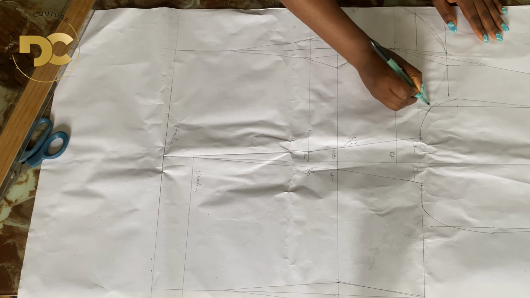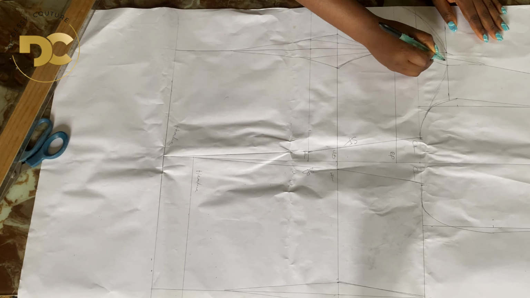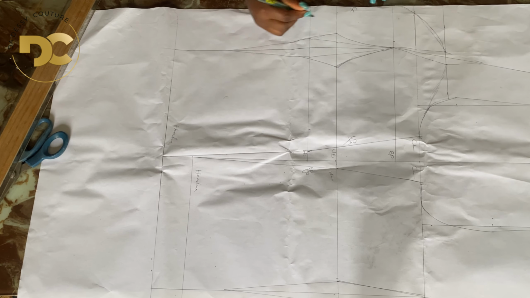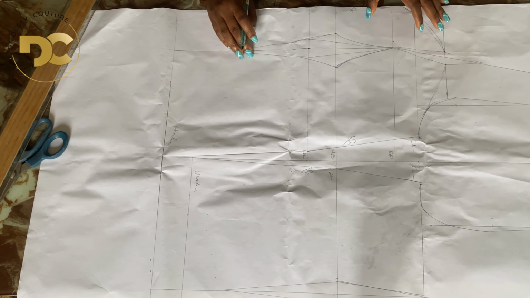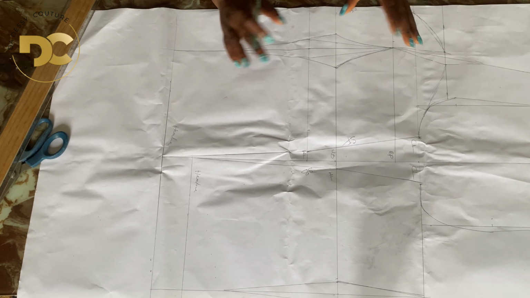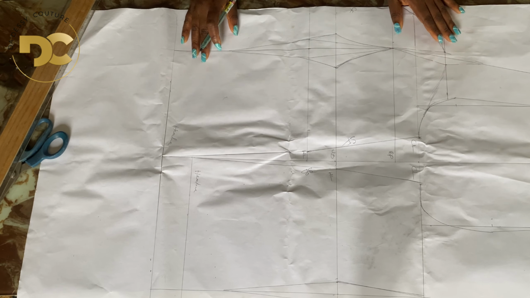You can even turn this into a corset. So it's very simple and very easy to do. I have tons of videos on bustier and corset on my channel, so do well to check them out if you want a more in-depth tutorial on this.